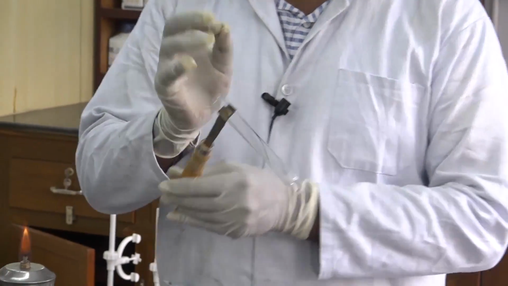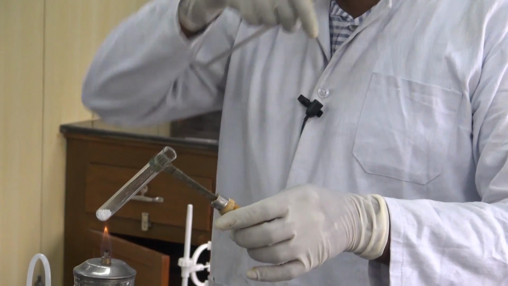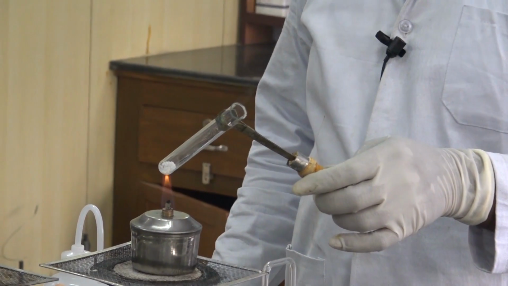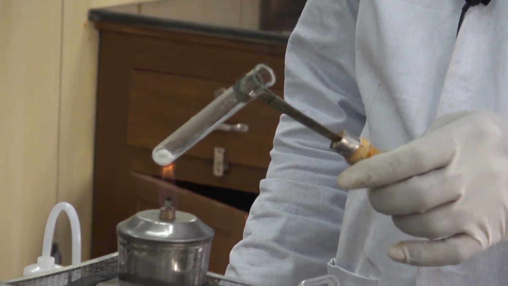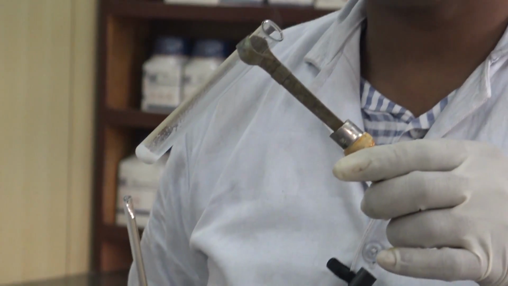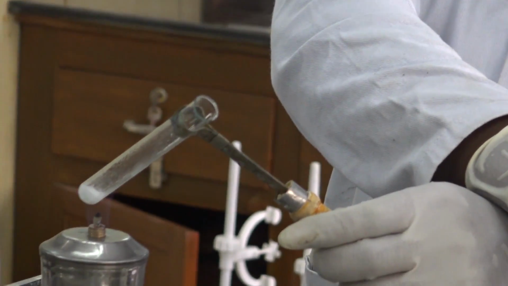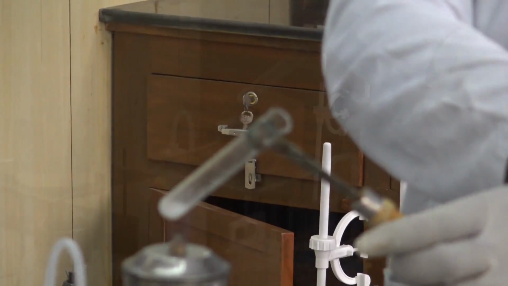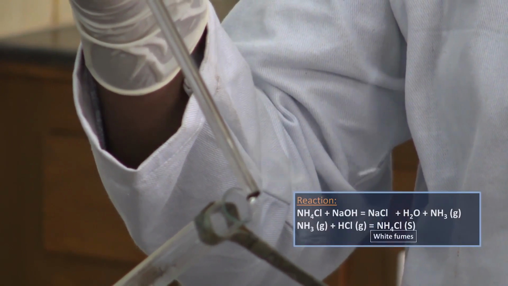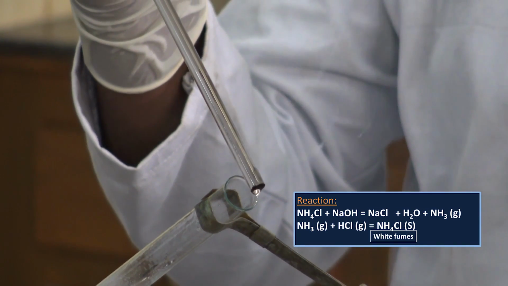Then we have to heat the mixture over the flame. After heating, if a pungent smell of ammonia appears with a colorless gas, and the evolved colorless gas produces white fumes on approach of a glass rod dipped in concentrated ammonia, this indicates the presence of the ammonium cation in our salt.